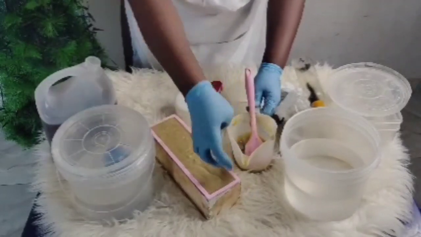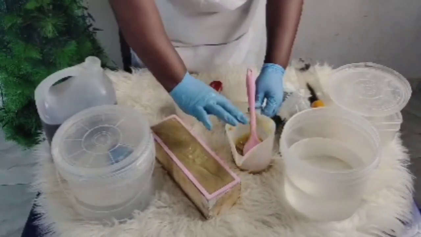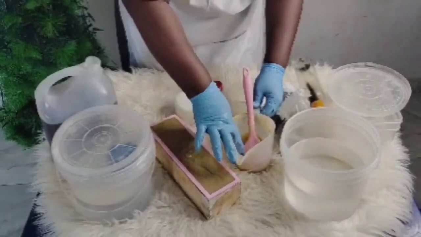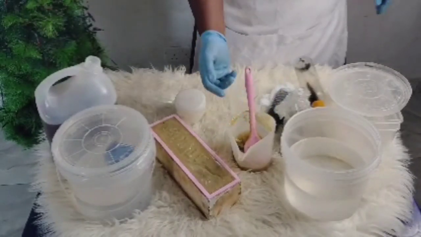I can be using my hand this way because I am putting on a glove. Please don't do this if you are not putting on a glove. Don't assume that the soap is ready and you can start putting your hand. You have to wait until the soap is cured.